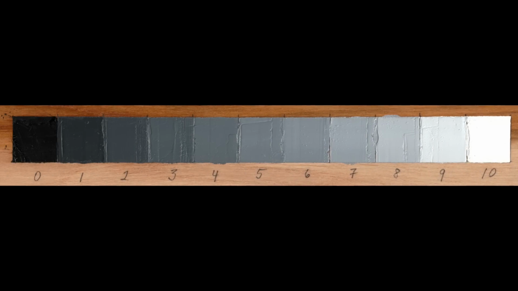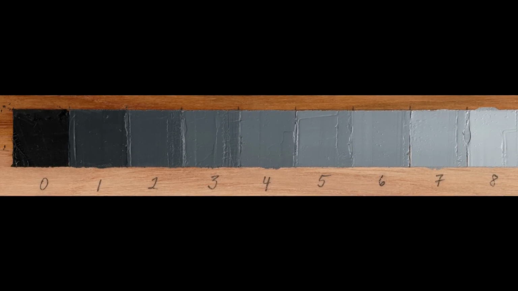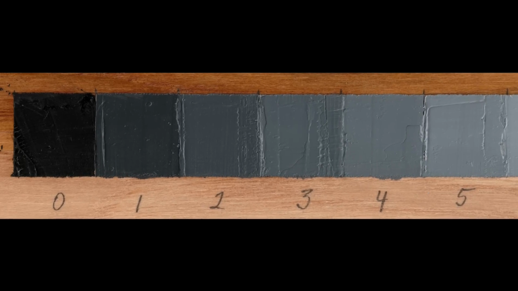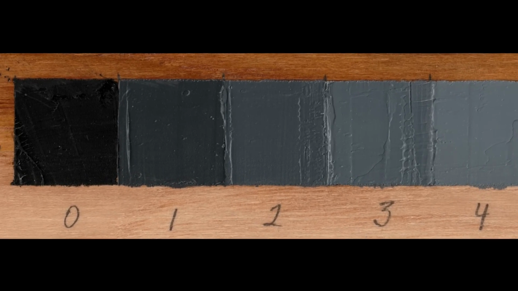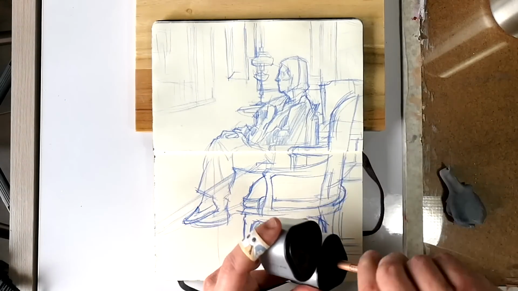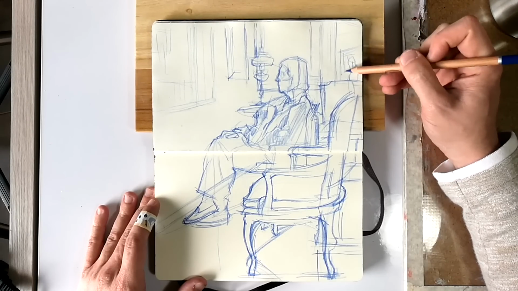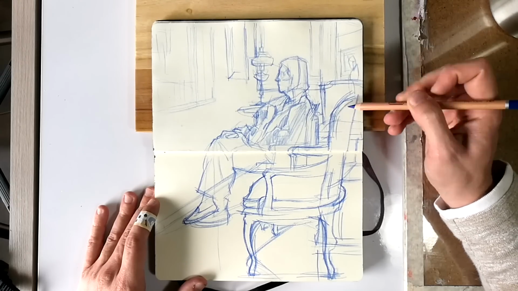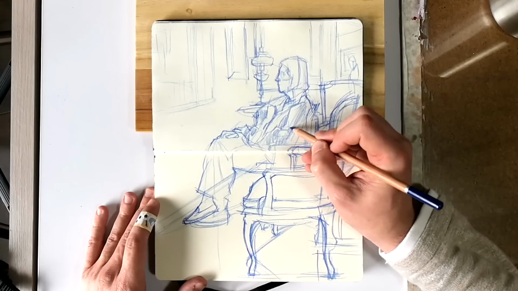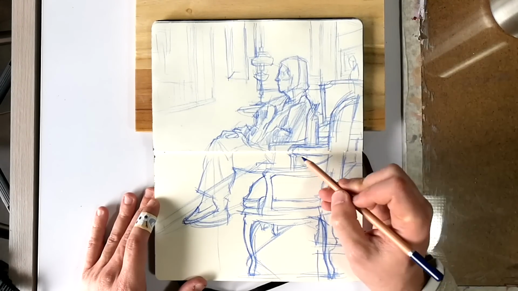So this is going to be our final exercise in terms of using a very restricted section of the value scale. So today we're going to work from values 0 to 3. Now, I had a bunch of ideas of what I wanted to do when I started to think about the just dark nature of the image I wanted to paint.